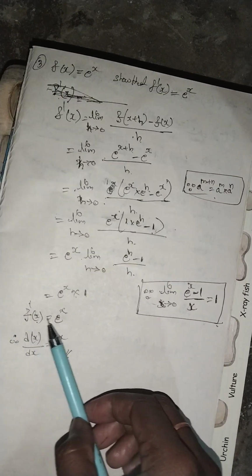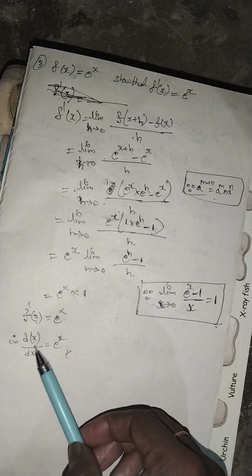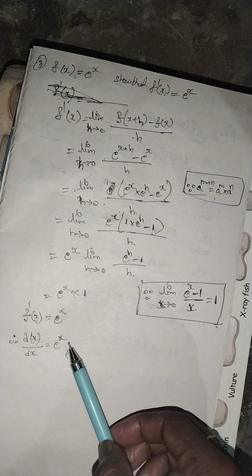So f dash of x equal to e to the power of x, that is d of e to the power of x by dx equal to e to the power of x.